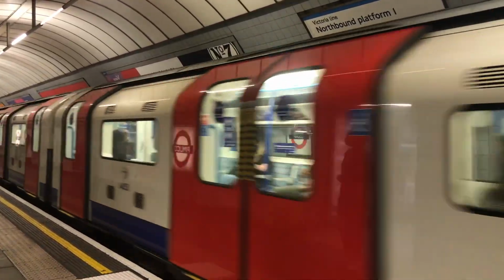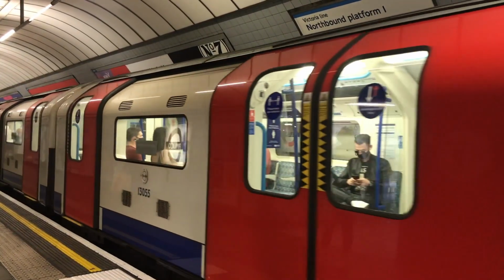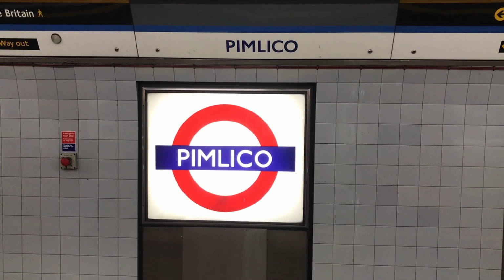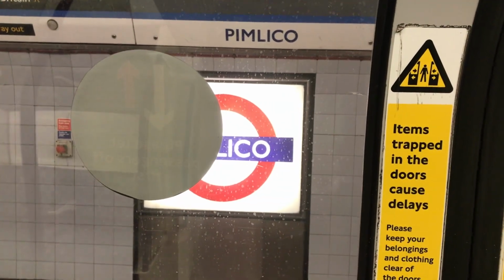An embryonic version of the Victoria line was known by the name London Plan Working Party Route C. And that set me thinking, what were routes A and B? And how far down the alphabet did this thing go?